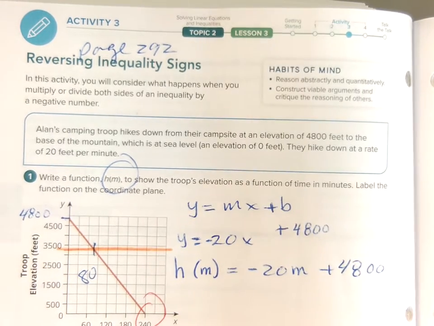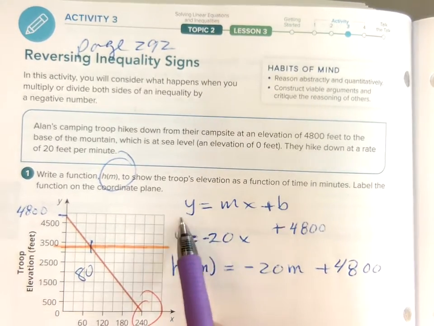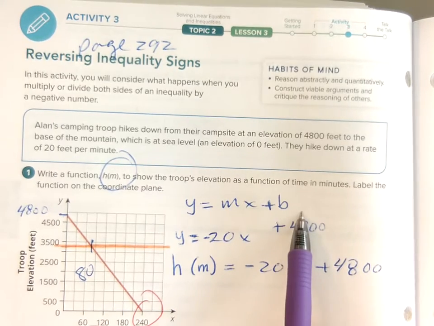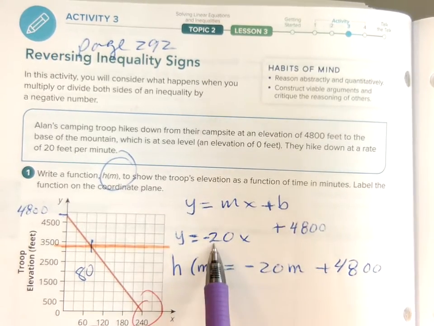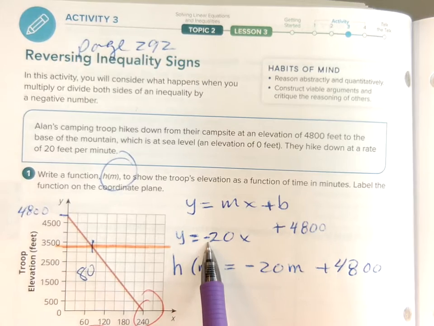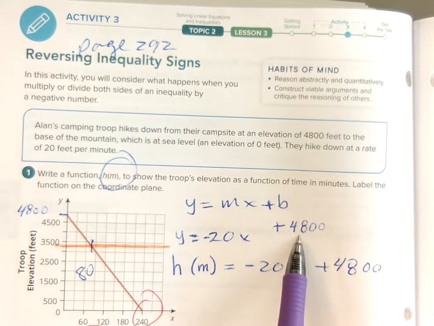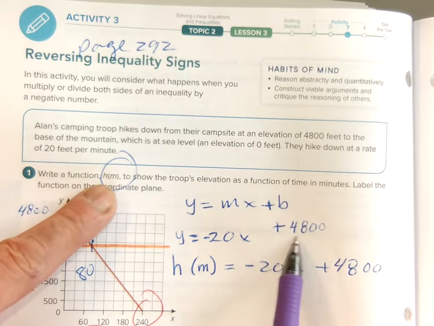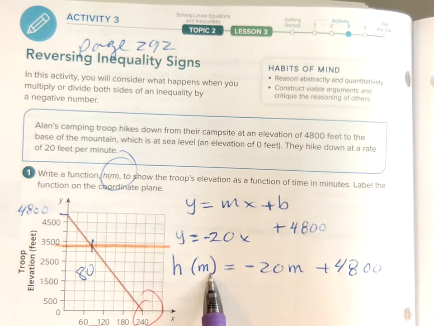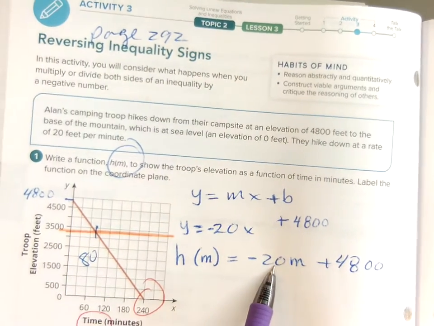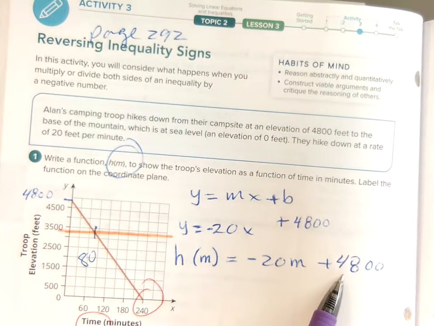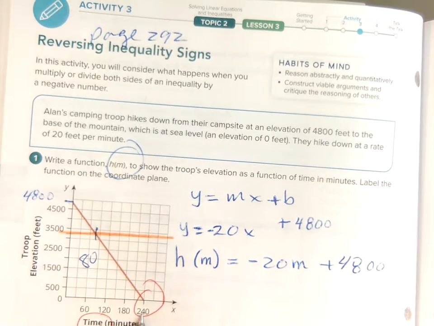So then they give us an equation. I like y equals mx plus b. That's the best way to start. There's my slope. It's negative because we're going down. Y equals negative 20x plus my 4,800. Now, the book wants us to use h of m, height per minute. I can do that, so I just change my variable. H of m, or height per minute, equals negative 20m plus 4,800. That describes this line, okay?